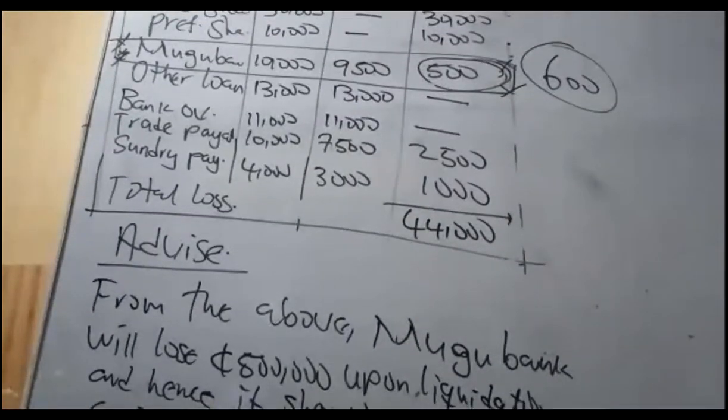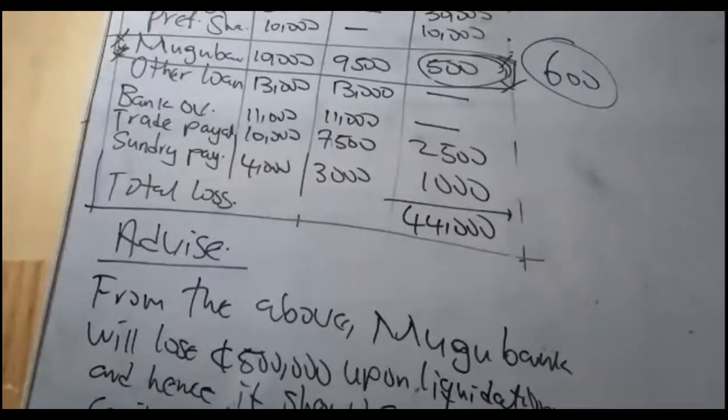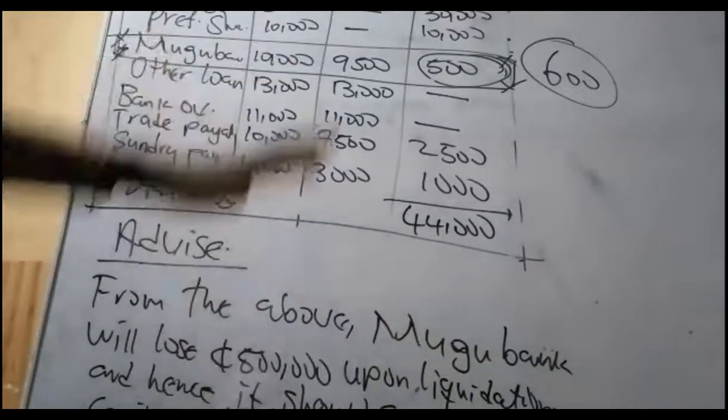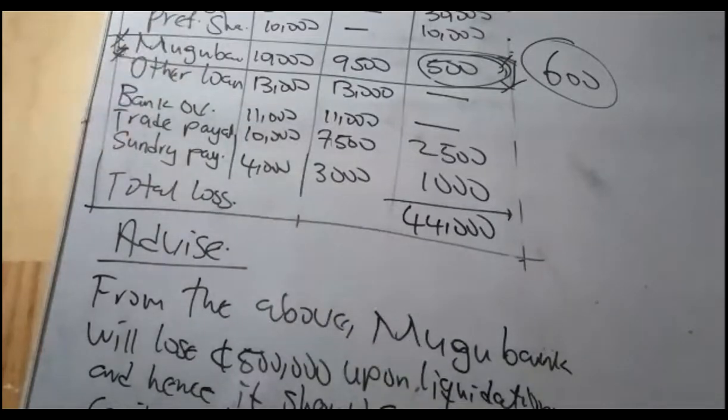So we are done with step 1. Let's quickly go to step 2, or the B part. Everything you've done is for 5 marks, so you have to be fast, smart. Of course, you don't need all this. You need only the bank section for the position of the key stakeholders.